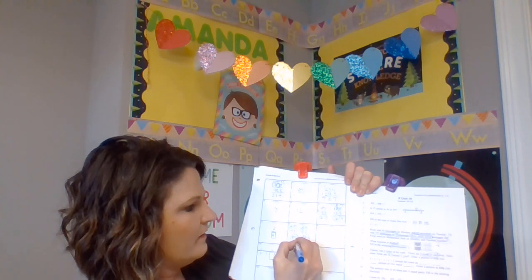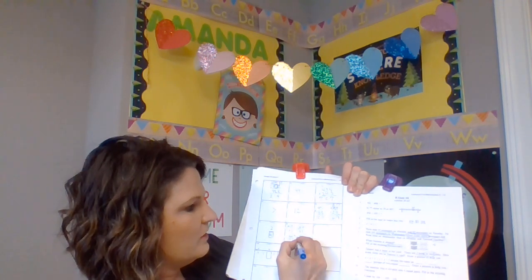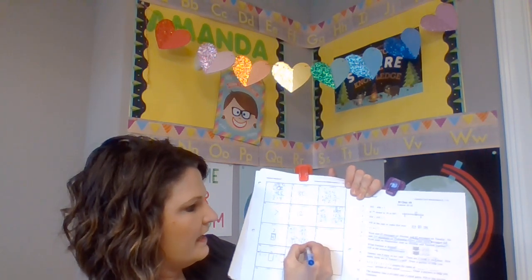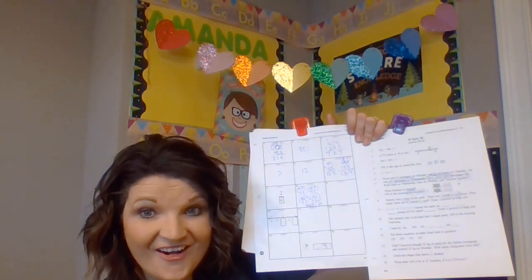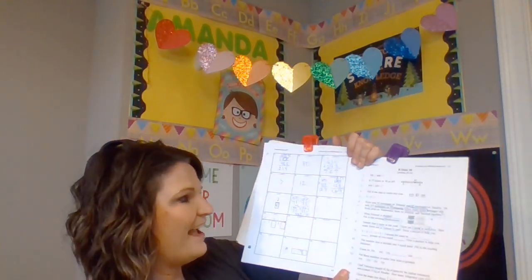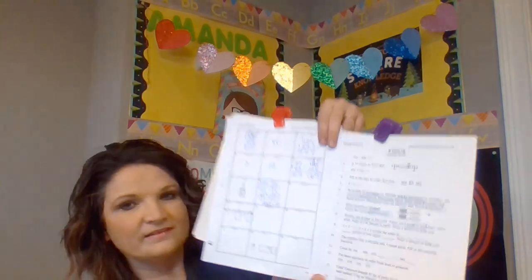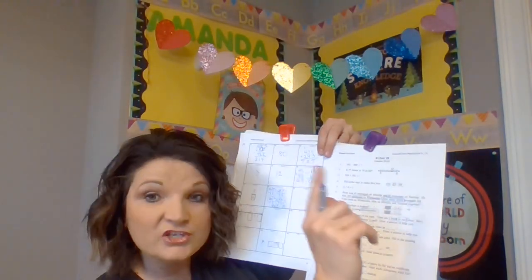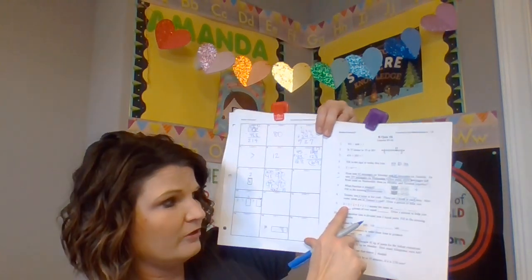That is the same as 4 groups with 2 in each group, which gives me 8 birds in all. Good job. All right, number 9. These are the ones that always give us fits when we do our quiz. Okay, make sure you understand what it's asking you to answer here.